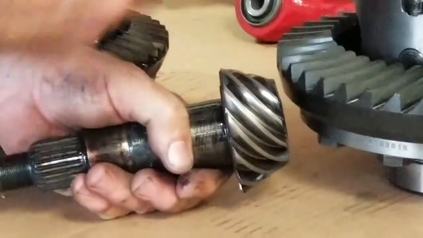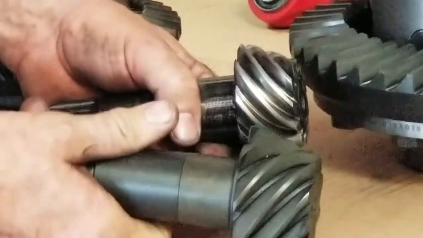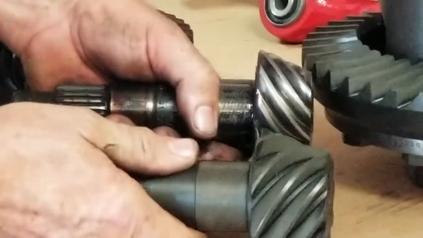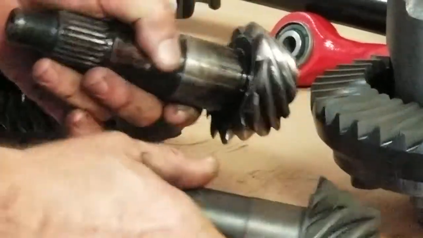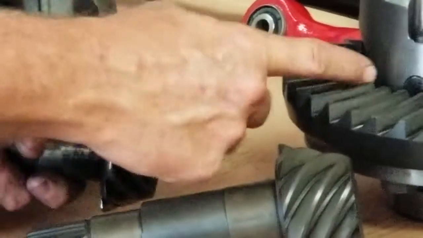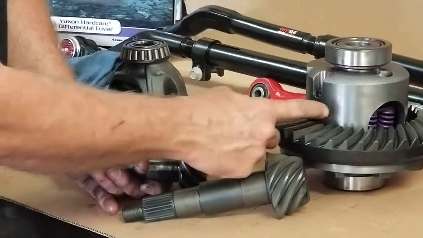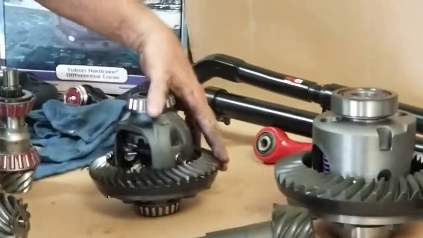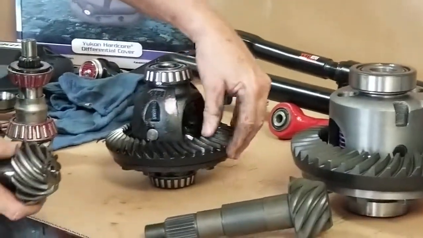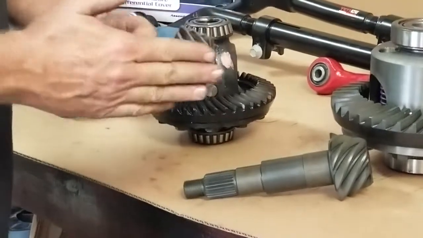They started out like this. Very dull, no pattern, no shininess, no nothing. See how dull they were? Now they're nice and shiny. Why? Because they're broke in. This ends up being the same way. If you can look at this, very, very shiny, which means the surface area has been broken in, been tempered and whatnot.